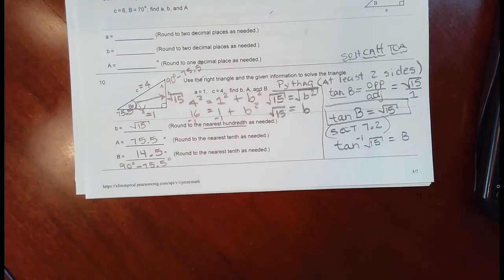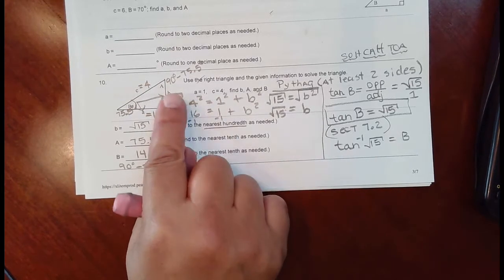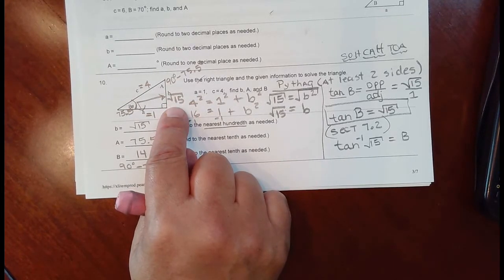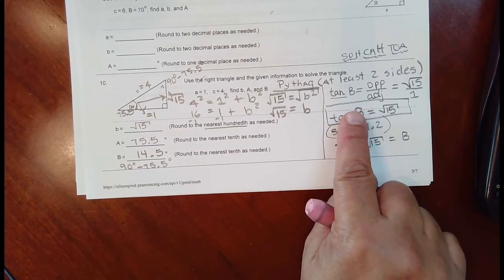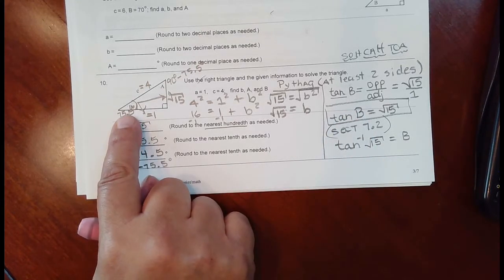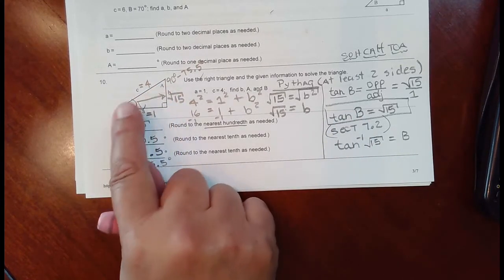14.5 degrees. So I demonstrated Pythagorean theorem to start this problem off. That allowed me to find B, square root of 15. Once I did that, then I went into my first choice of a trig function. I decided to stand on angle B. That is your choice. You could have stood here or here.